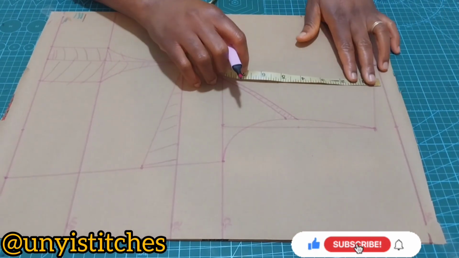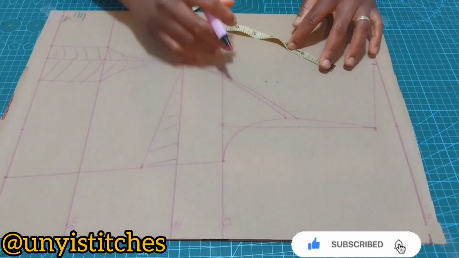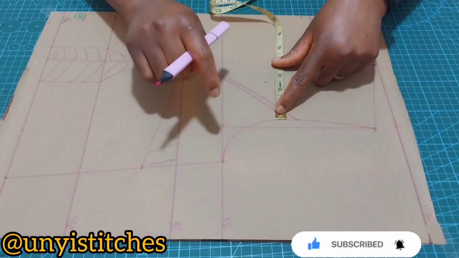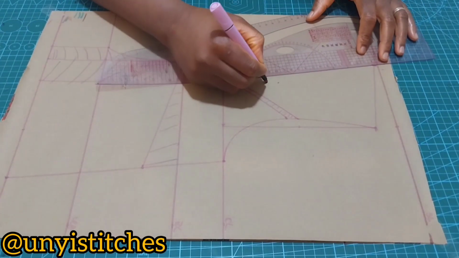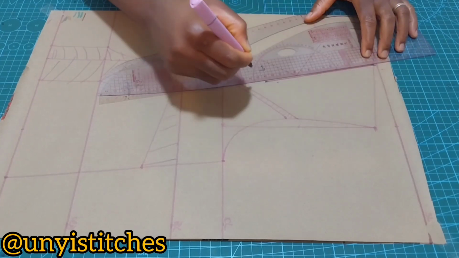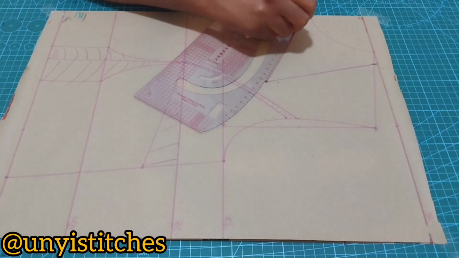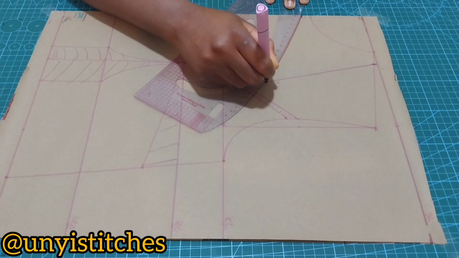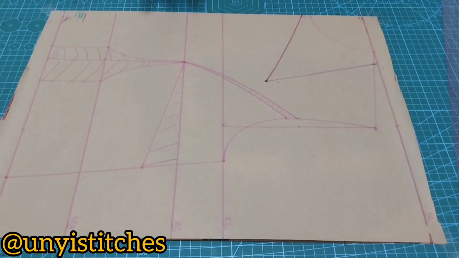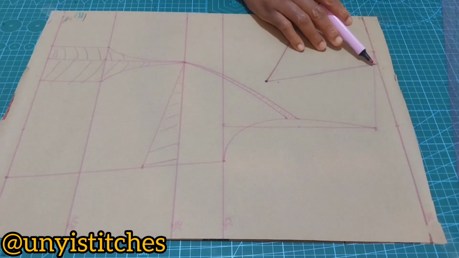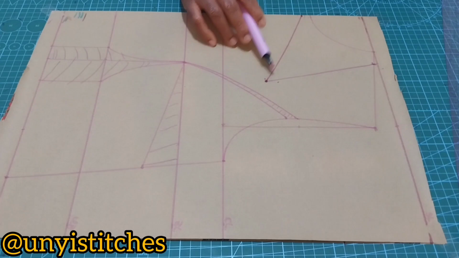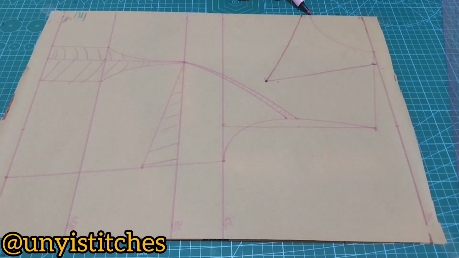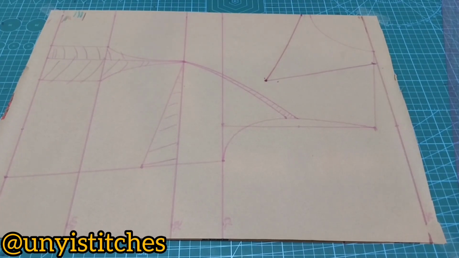So from my main shoulder line, I'm going to mark 6 inches. And then from here, you can see me doing 2.5. Can you see? I'll go ahead and explain again. So from here to here, mark 4.5. Then from here to here, I mark 6 inches. Then I connect it to this point, which is ½ inch below my neckline. So I'll go ahead and cut my pattern.